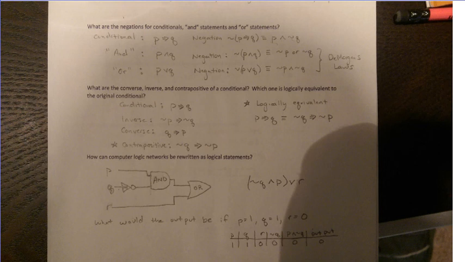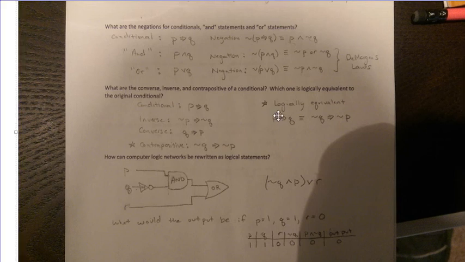So, for example, let's use the Ravens as an example. If the Ravens win next Sunday, their record will be 2-3. So there's our conditional. If the Ravens win, the record will be 2 wins and 3 losses. Let's negate the consequent. If the Ravens' record is not 2 wins and 3 losses, that means that they did not win this upcoming Sunday. So you can kind of see that they are logically equivalent statements. Let's talk a little bit about the inverse and the converse.